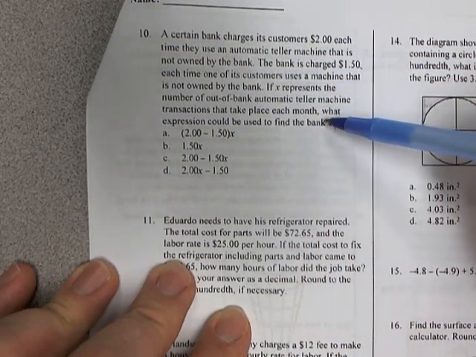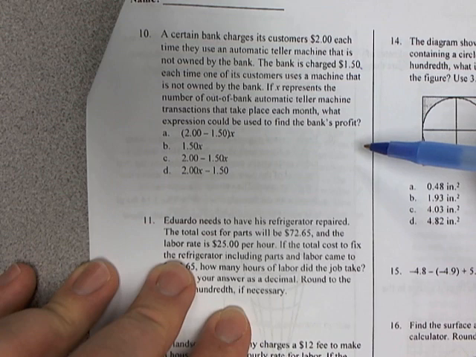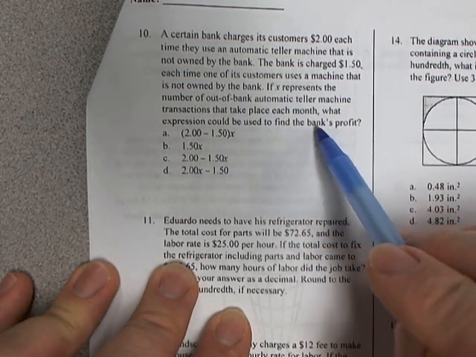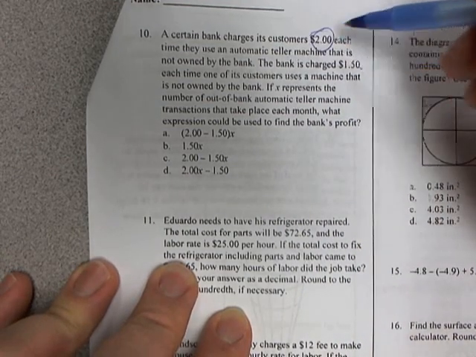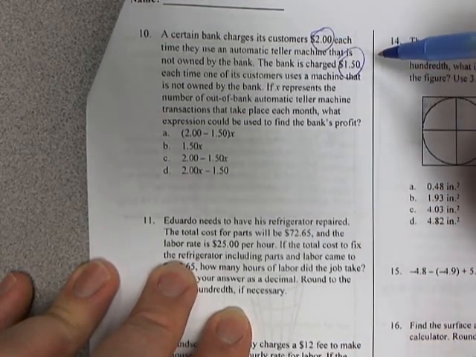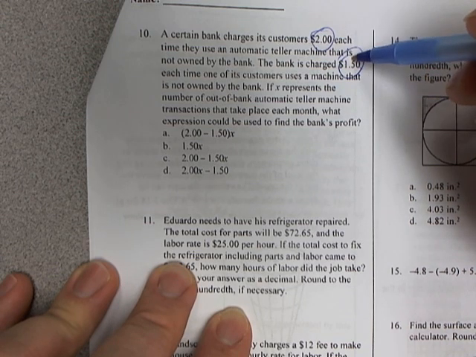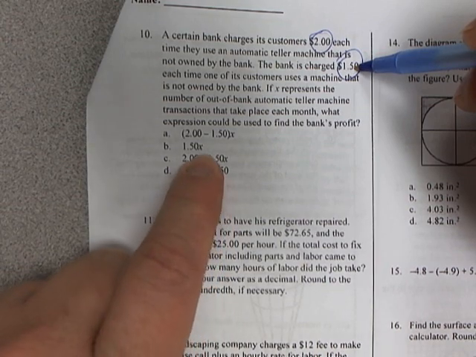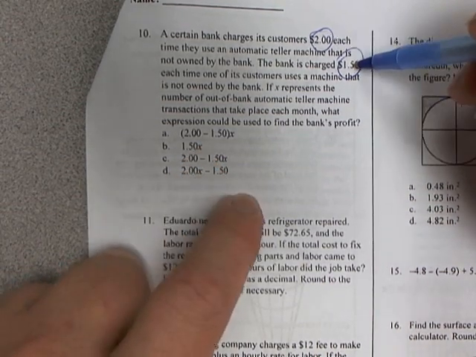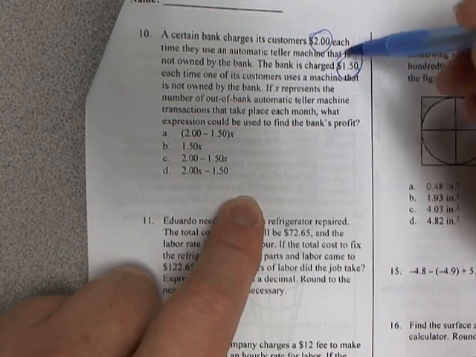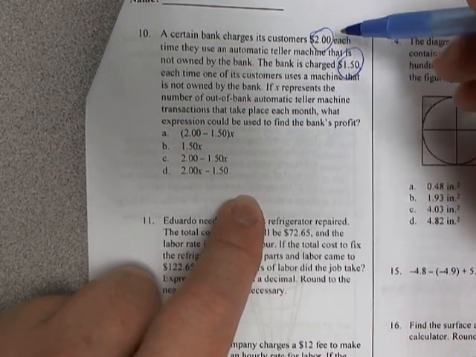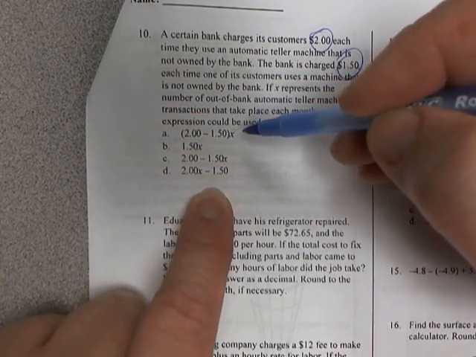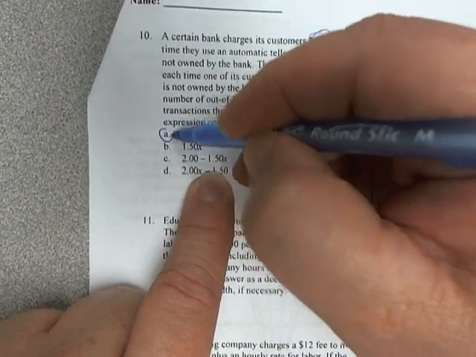If X represents the number of out-of-bank automatic teller machine transactions that take place each month, what expression could be used to find the bank's profit? Well, we just said that every transaction that takes place at a teller machine that's not in the network, the bank makes 50 cents profit, right? So what we're going to do is subtract the amount that the bank is charged from the amount that the bank charges its customers, and then multiply by X, the number of transactions. So the correct answer has to be A.